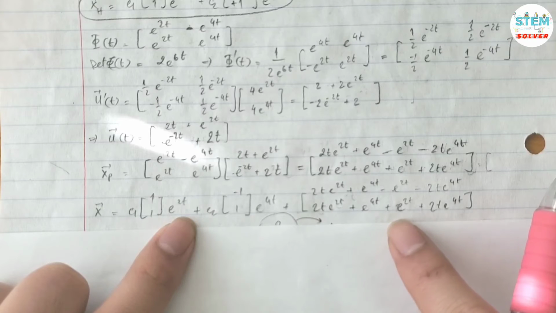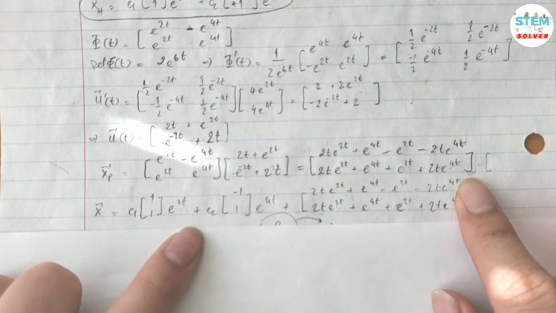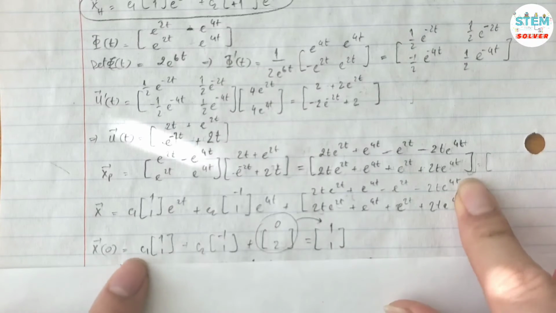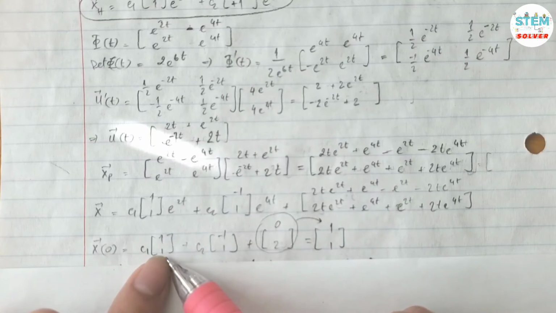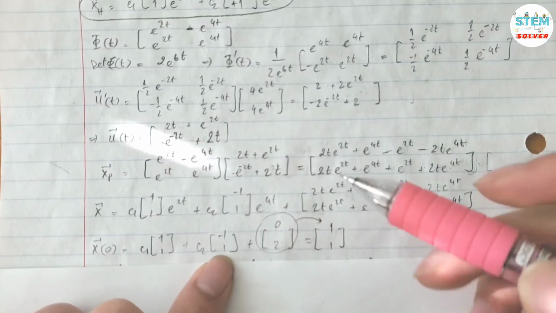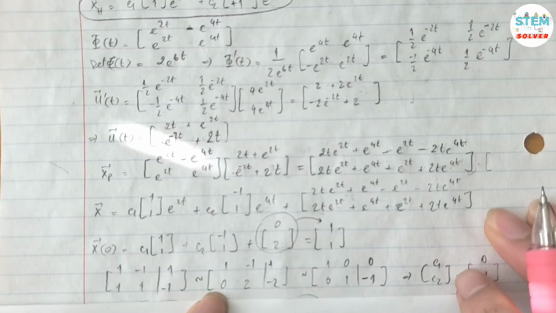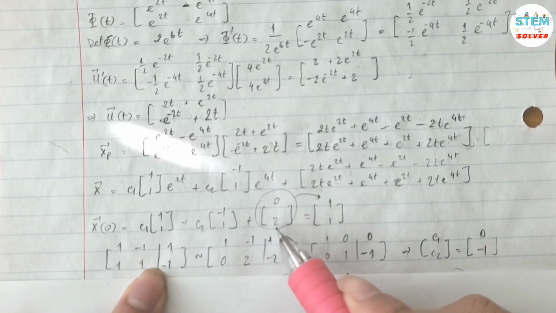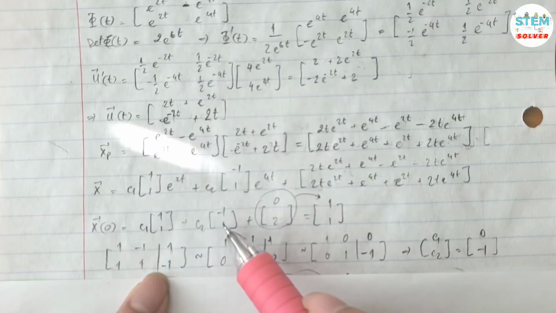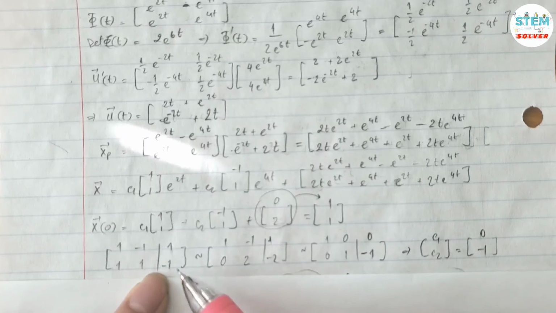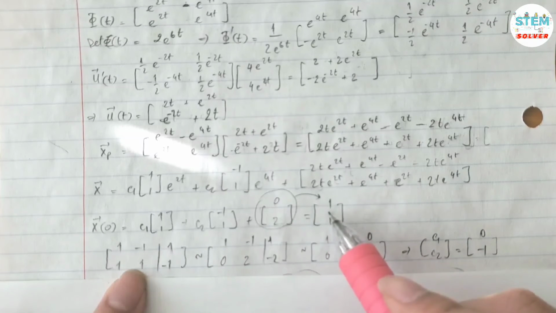Alright, normally you would stop right here, but because you are given an initial value problem, you have to solve for c1 and c2. Okay, so using the condition that vector x at 0, plug in 0 for t, I get c1 times vector (1, 1) plus c2 times vector (-1, 1) plus (0, 2) equals (1, 1). Okay, now let's put this into a matrix. You can solve this using a system of equations, but I like to use matrices here. Okay, so (1, 1), (-1, 1), and combine this together with this one.